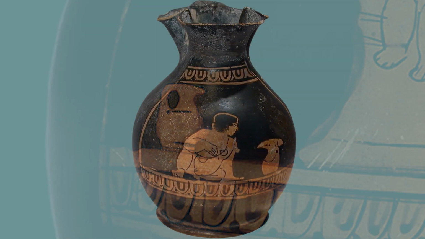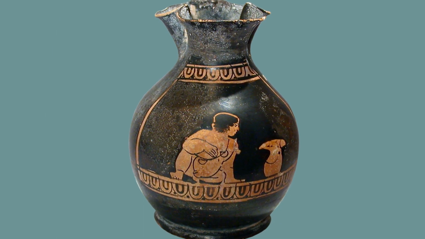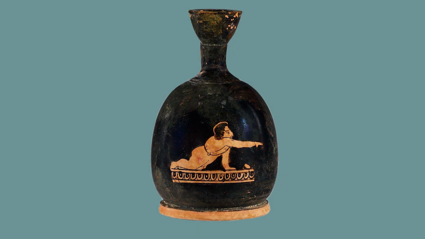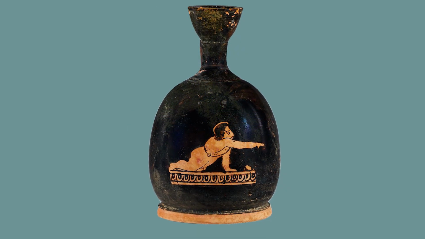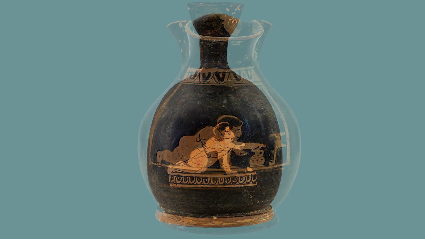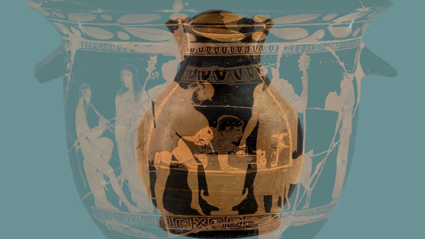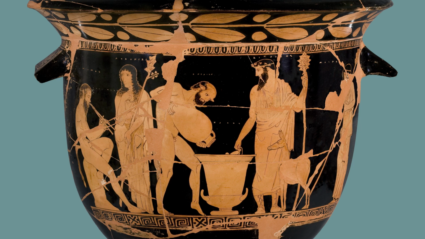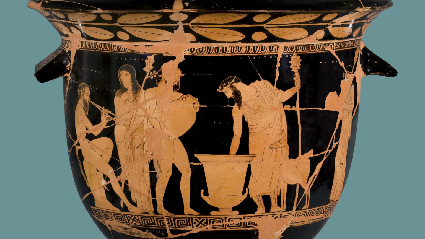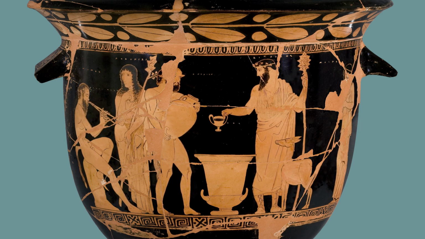On the floor in front of the child is a small jug. Jugs would be used in all sorts of aspects of a child's day-to-day life. Miniature jugs are often decorated with images of children. They were given to children at the Anthesteria festival. That was held in honour of Dionysus, when the new wine would be opened and tasted.